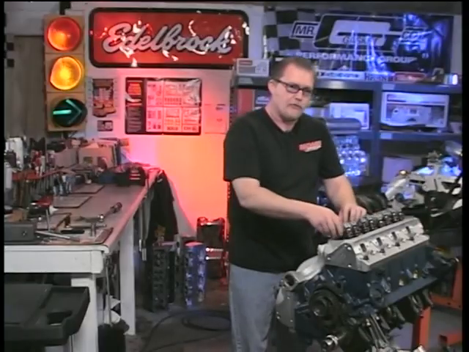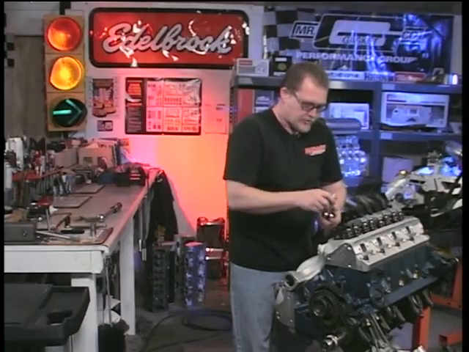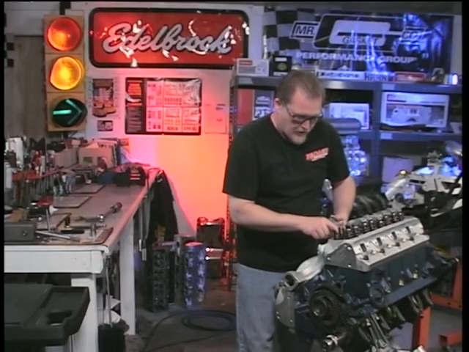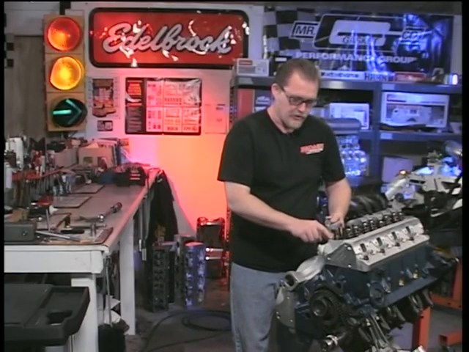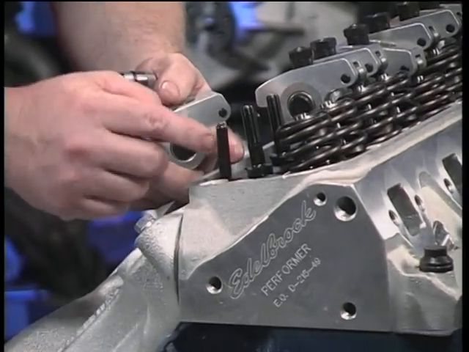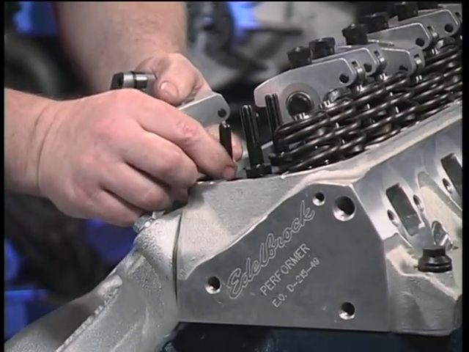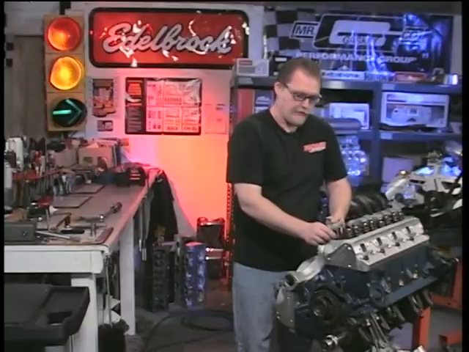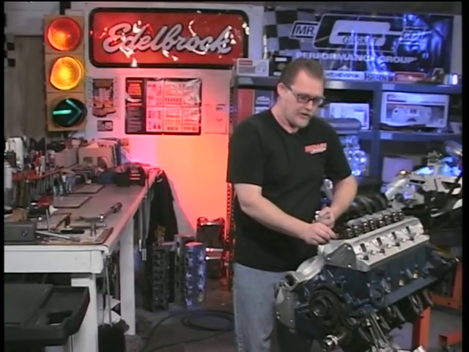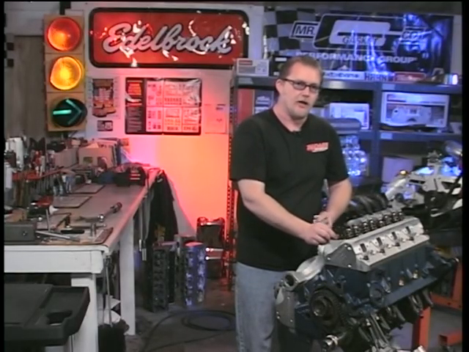One last thing you want to look for when you have pushrod guide plates is just make sure there's enough area between the pushrod and the cylinder head also. You want about 5 thousandths clearance between the actual side of the cylinder head and the pushrod itself. Even though there's guide plates, it can still touch the head. So just be careful of that, check that, and you'll be okay.